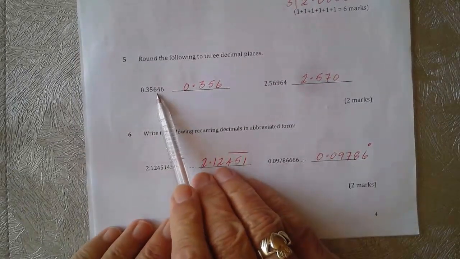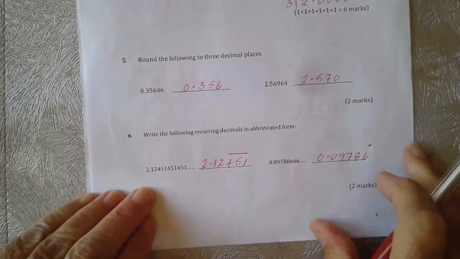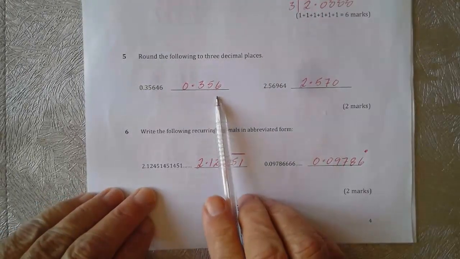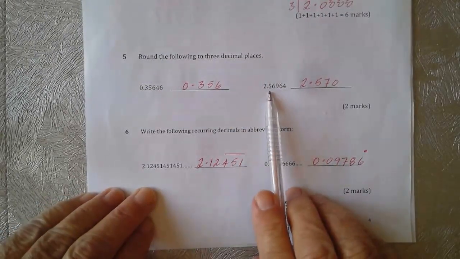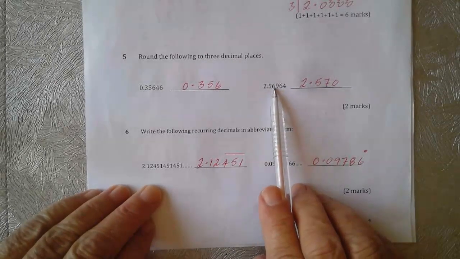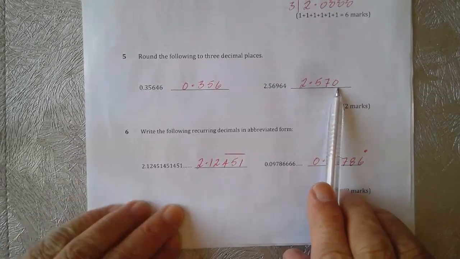3 decimal places, I have a look at the fourth one, round it off to 3 decimal places, I look at the fourth one, and I see that it's below 5, so therefore I just drop it off. This one here, the fourth place, is above 5, that becomes 10, that becomes 7, so 2.570.